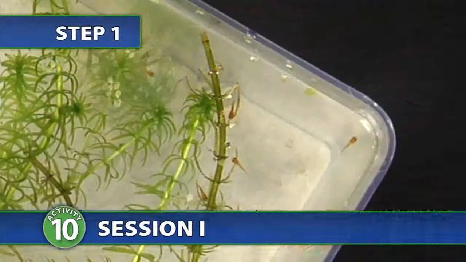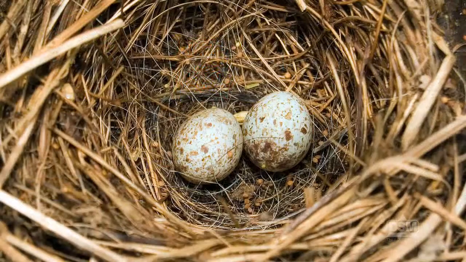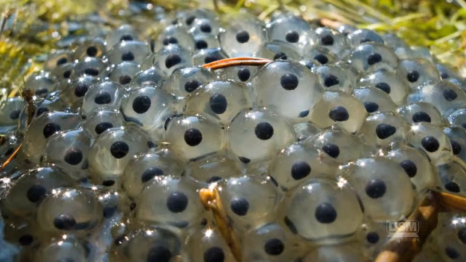To begin Session 1, ask students if they have noticed small fish and small snails in the aquariums, and elicit that the platys and the snails have had babies. Distribute pictures of different types of eggs and challenge students to guess what they are and where they came from. Then explain that an egg is the beginning of a new baby animal.